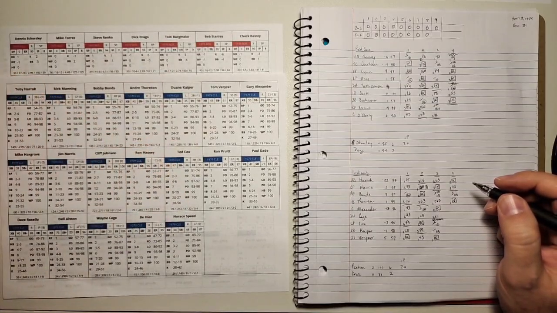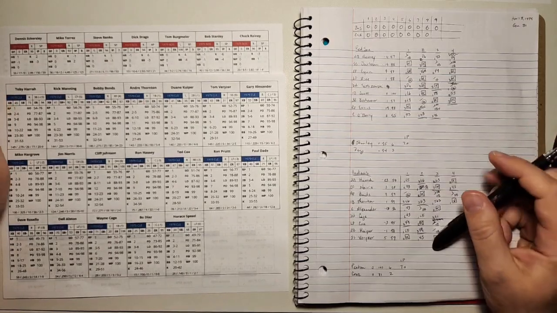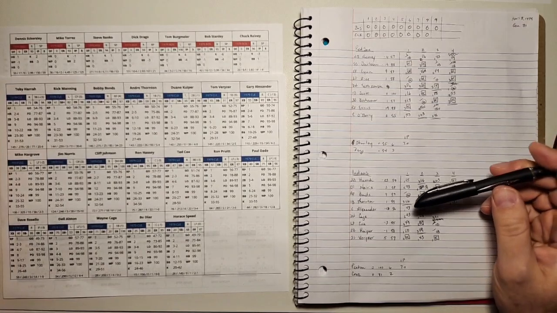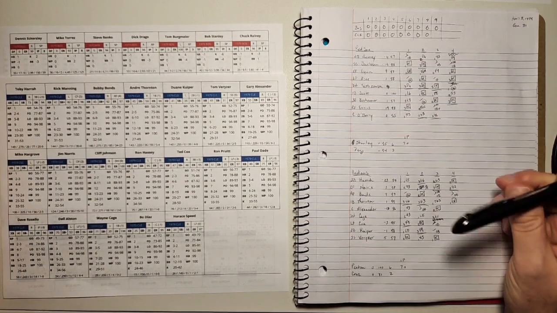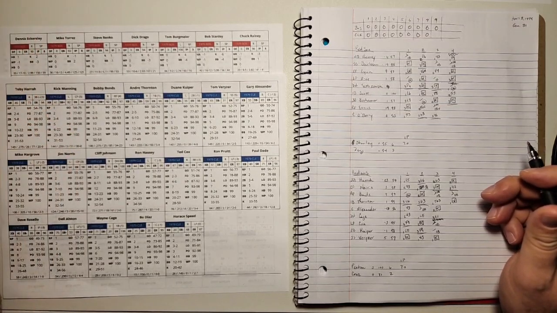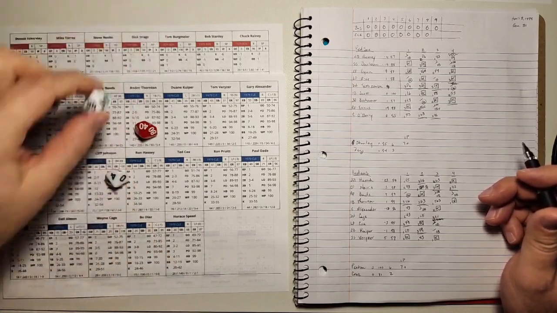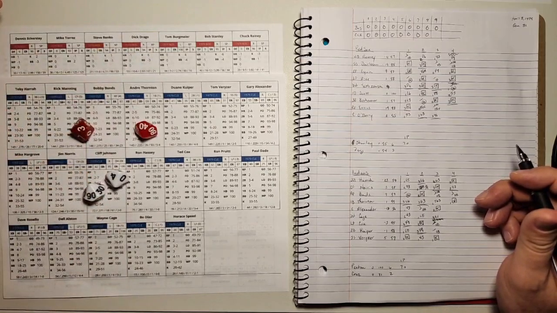Alexander to the plate. Alexander, .229 average. Let's go ahead and... Not going to sacrifice here, so we've sort of made our bed. So let's hope Alexander can make a play. 43. 43 is going to be a strikeout.